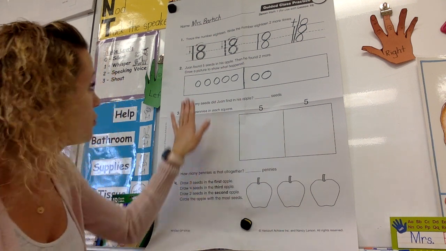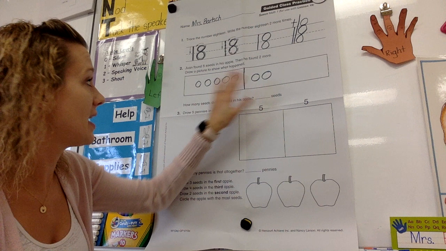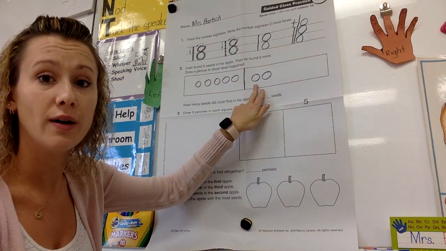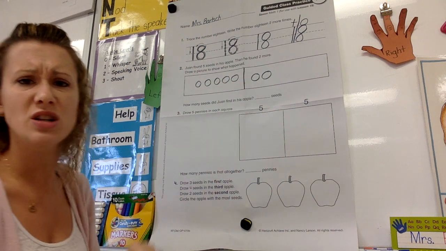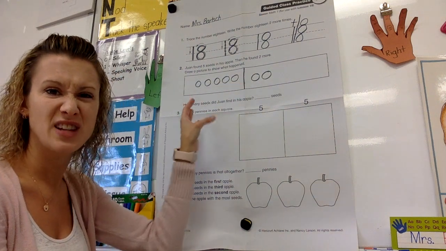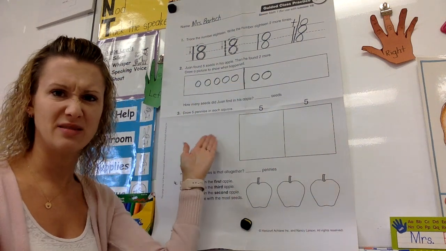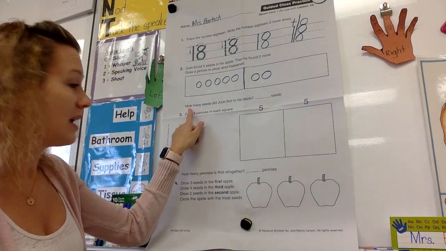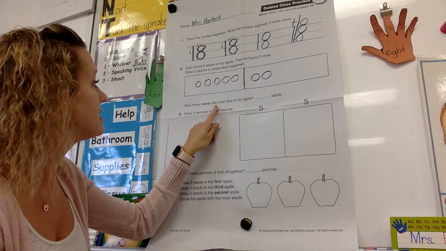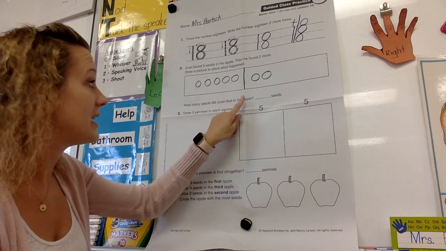So we're done. We draw a picture to show what happened. We did that. He had 5 and then he found 2 more. We draw the line because if you just would have made 2 more, you wouldn't have known how many he had first and then how many, because all the seeds would have been smushed together, right? So that's why we put the line. Then it says, how many seeds did Juan find in his apple?